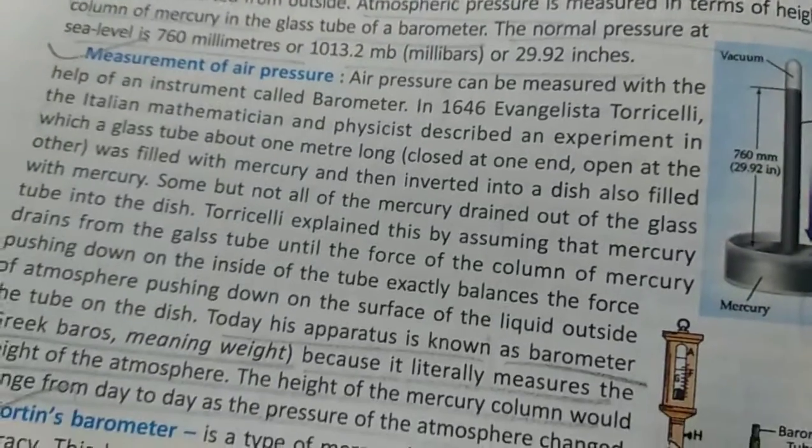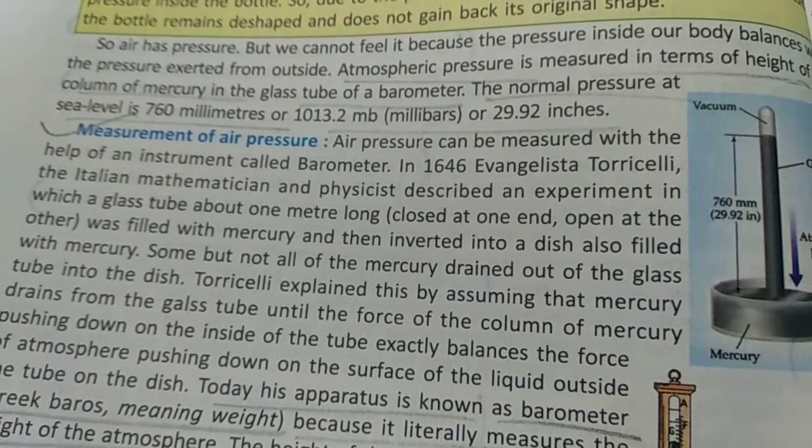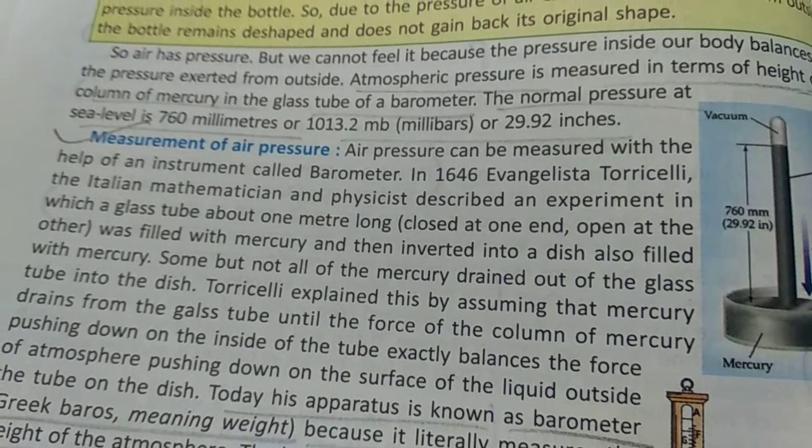Good morning class 10. Today our topic is measurement of air pressure. So how is air pressure measured? It is measured by an instrument called a barometer.